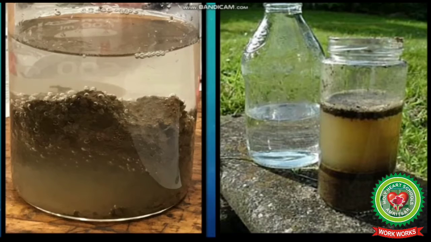When water enters the spaces between the soil particles, it fills up the spaces which were earlier filled with air. Now the trapped air comes out in the form of bubbles, and this shows the soil contains air in it.